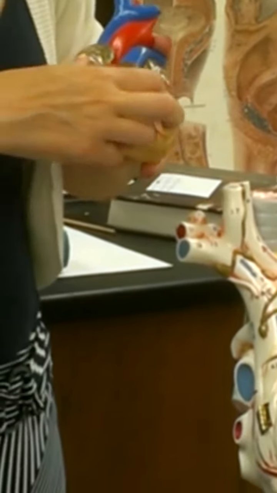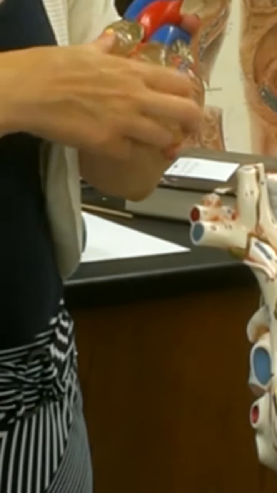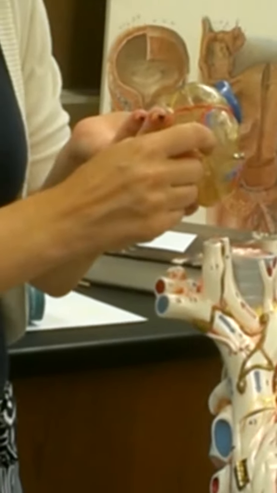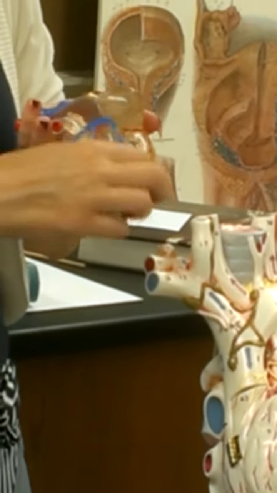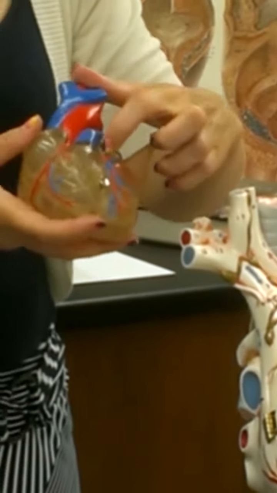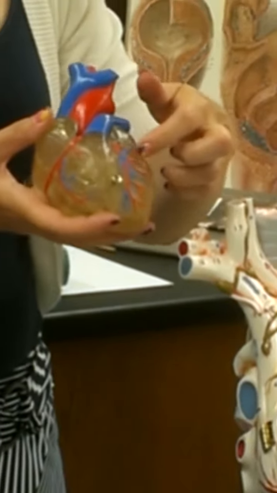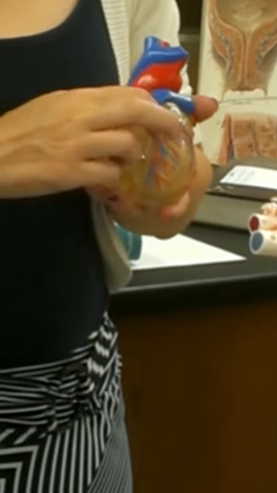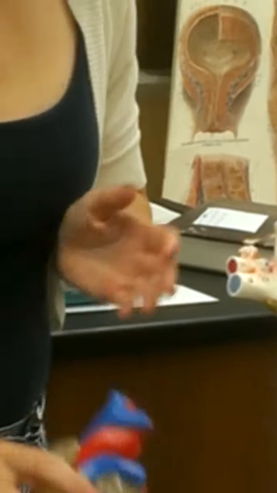The anterior interventricular is this one in the front. So right coronary, right marginal, posterior interventricular, left coronary, circumflex, left marginal, anterior interventricular.